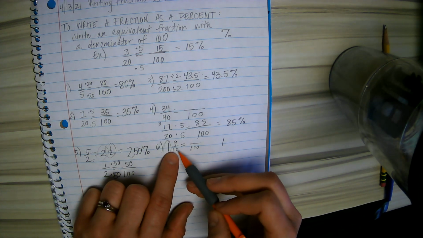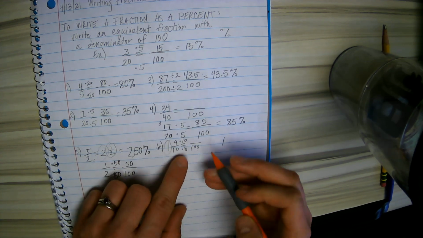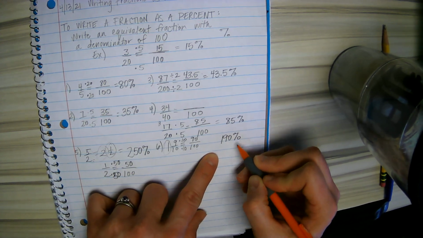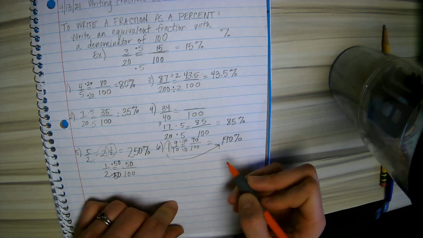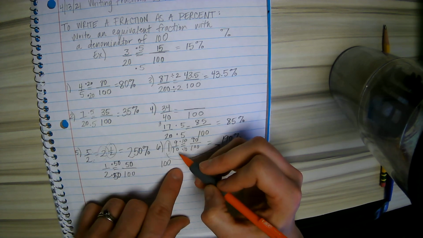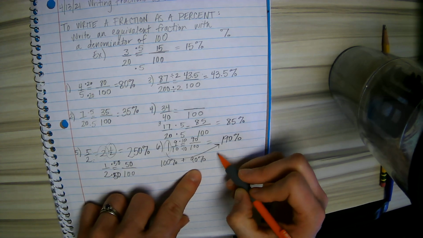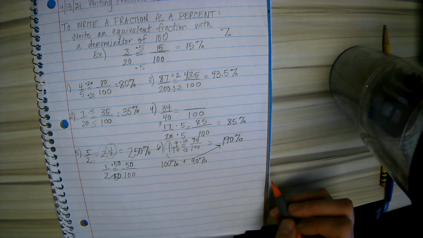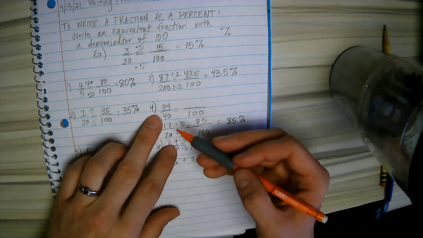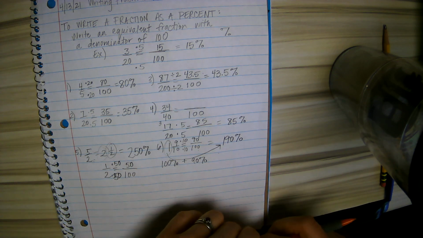So here we have multiplying by 10, right? 10 times 10 is 100, so 9 times 10 is 90. So I have 190% because I had this one. So I had 100% here. Remember how we read this as 1 and 9/10? So we had 100% plus that 90%, which gave us that 190%. Okay? A little bit trickier. And remember, sometimes we can simplify fractions first if you're having a hard time figuring out how to make it into 100.